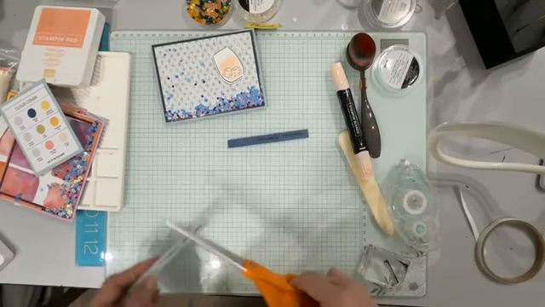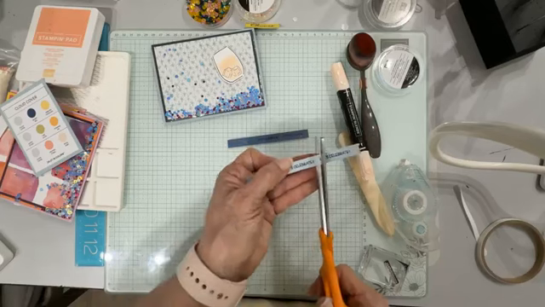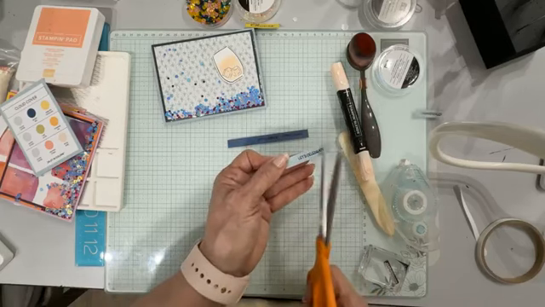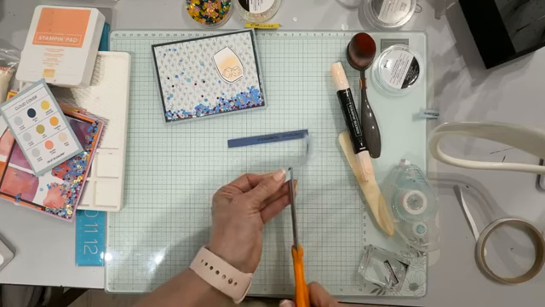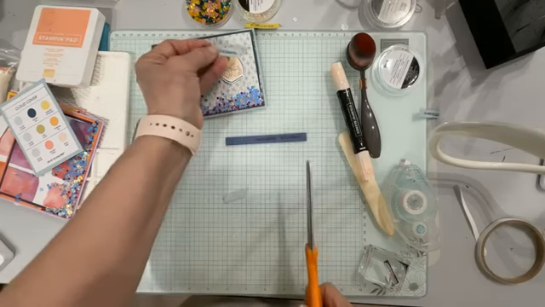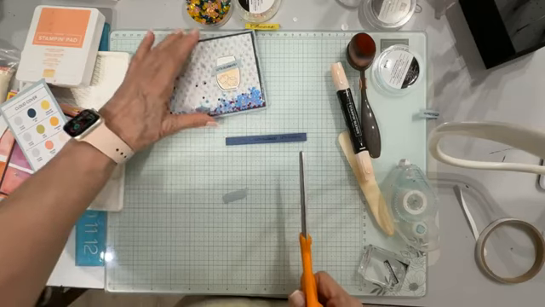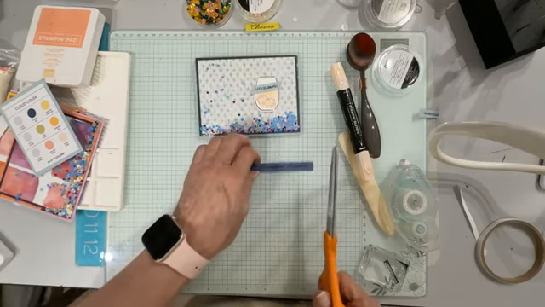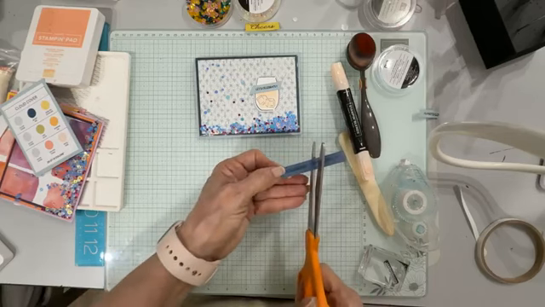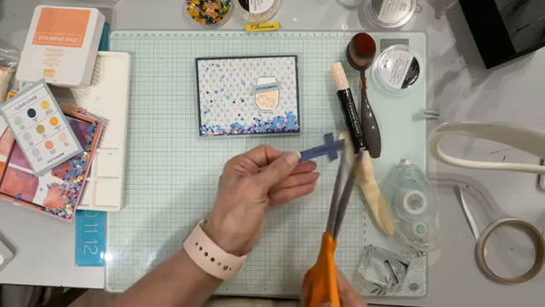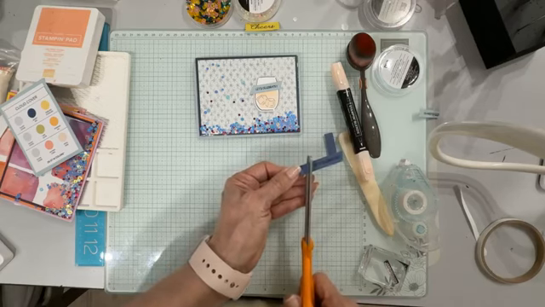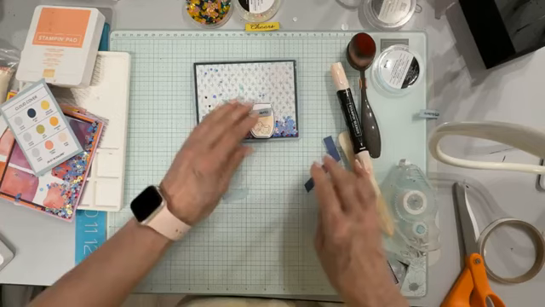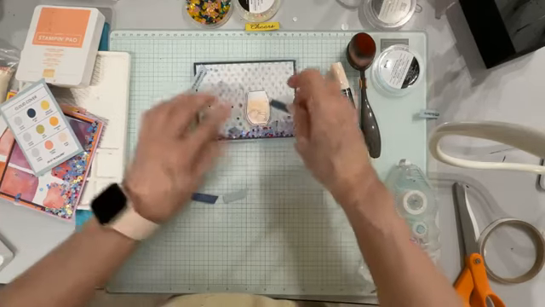Okay, let's see what we think now. We'll do a little slice like so. That's pretty cute. Or we could do a slice like so. And let's see if we like that better.